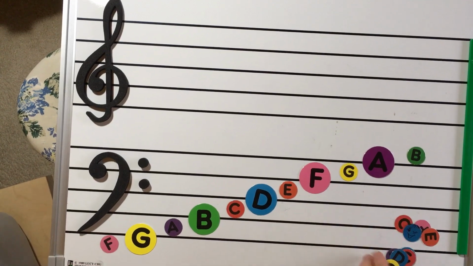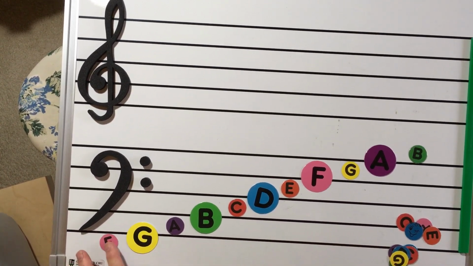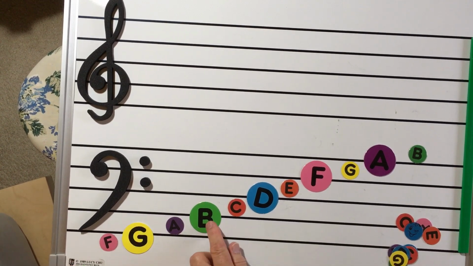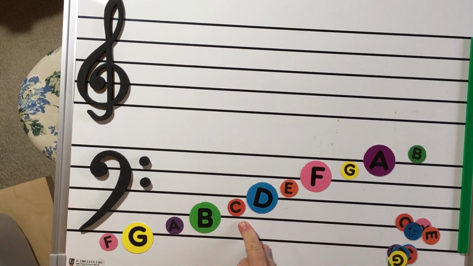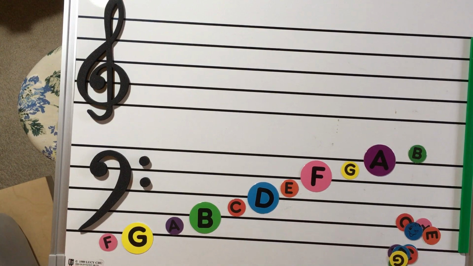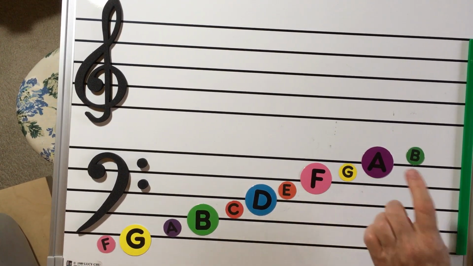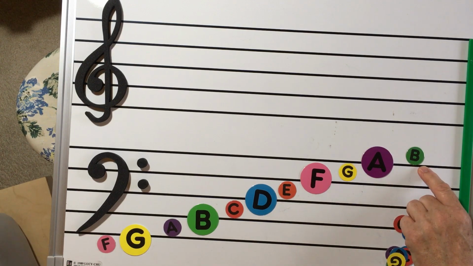So that works actually. So F is the space note, G is the line note, A is the space note, B is the line note, C is the space note, D is the line note, E is the space note, F is the line note, G is the space note, A is the line note, B is the space note.